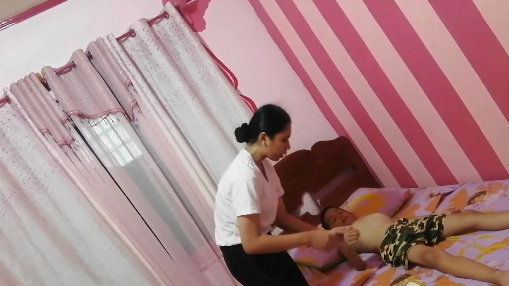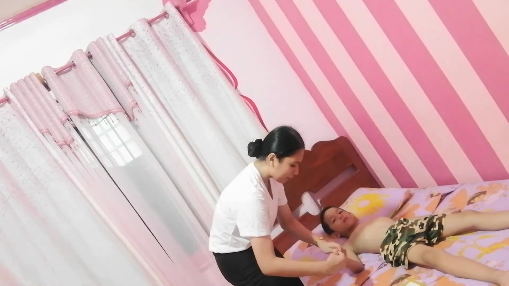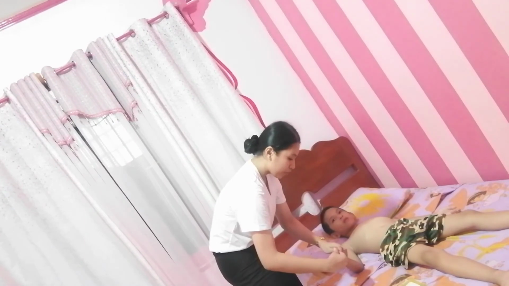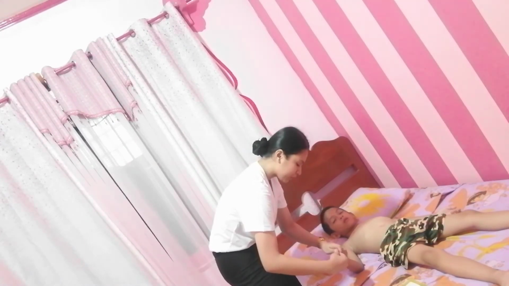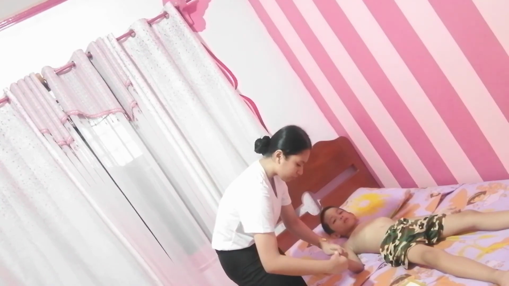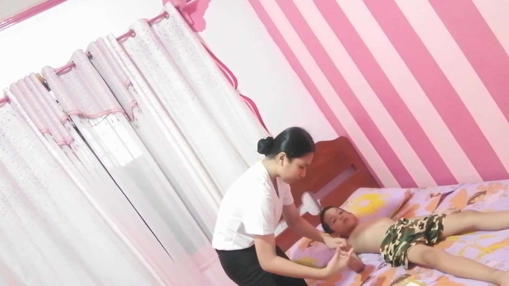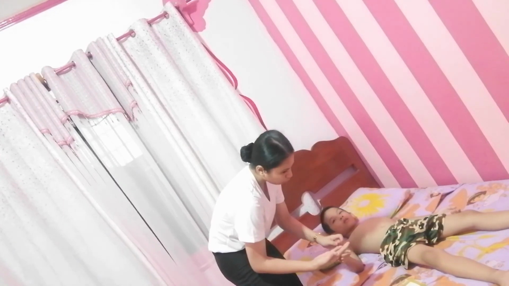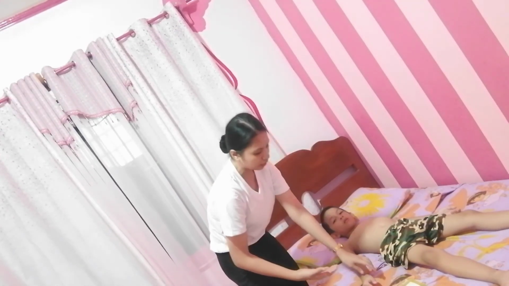Now I'm going to check your capillary refill by pressing your fingertips of the thumb. 1001, 1002, 1003, 1004, 1005. And I will let go. It goes back quickly in less than 2 seconds.